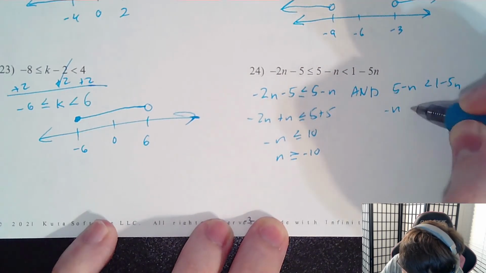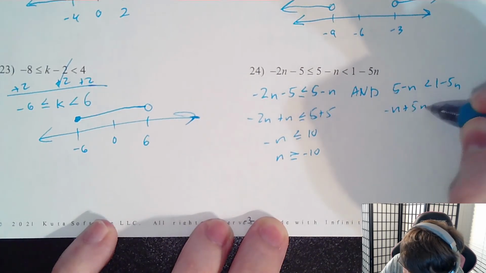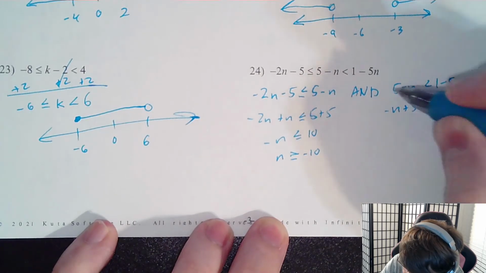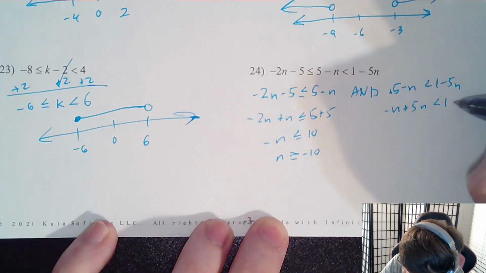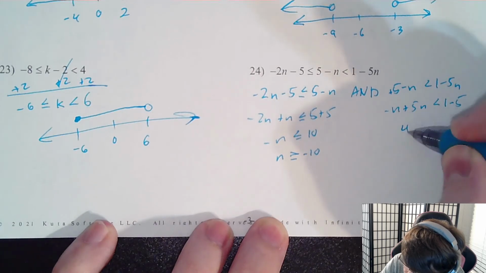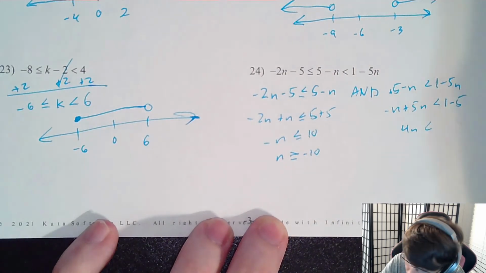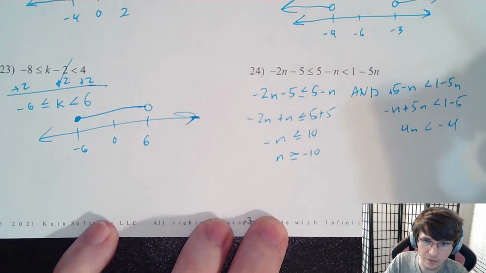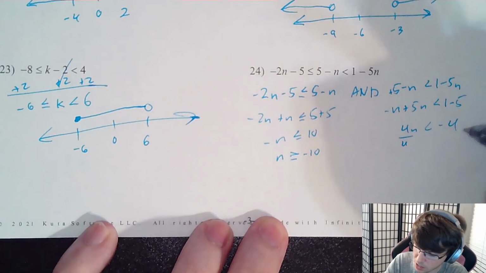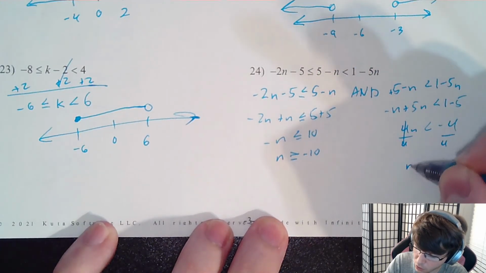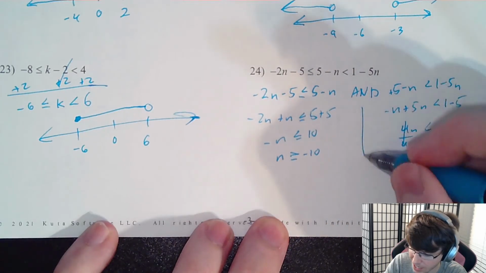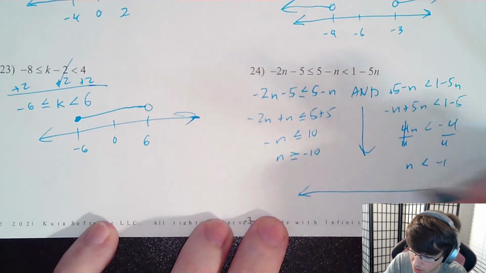We got negative n plus 5n less than 1, and then that's invisible plus sign, so negative 5, so 4n less than negative 4. Divide both sides by 4. n is less than negative 1, and the word and kind of copied all the way down here.